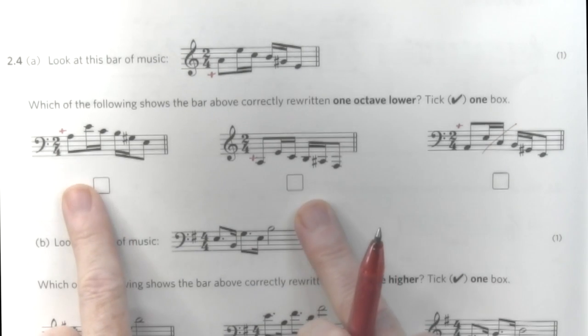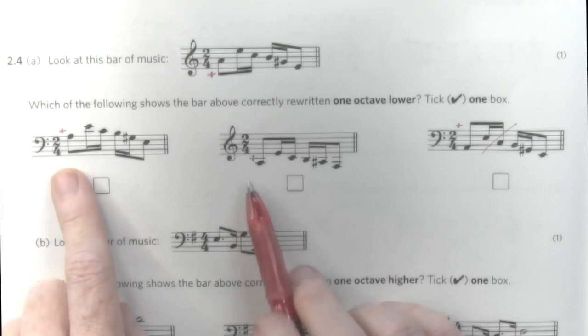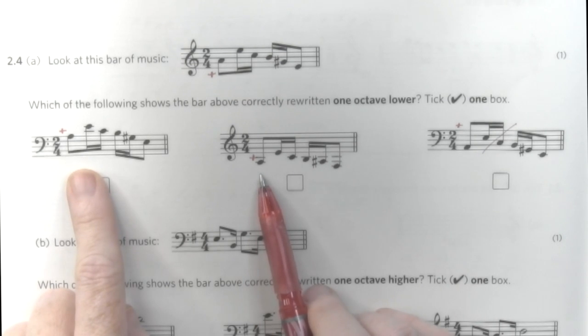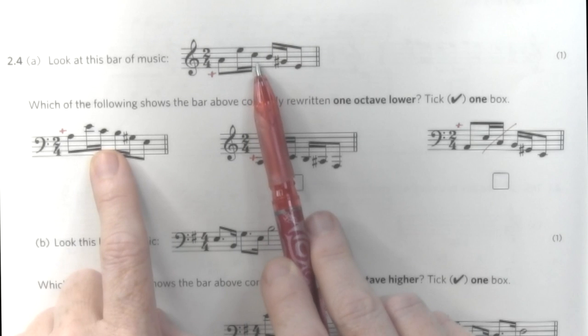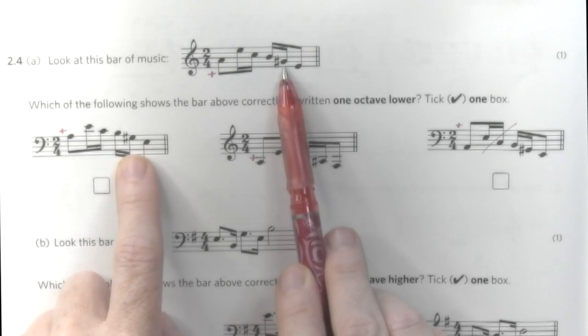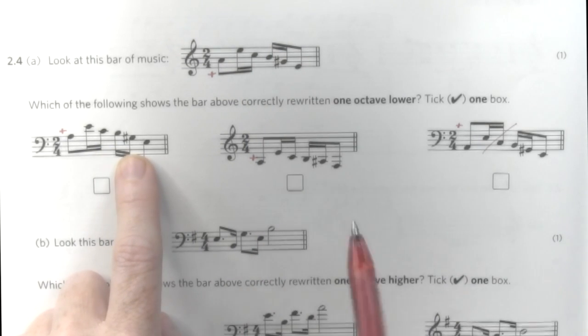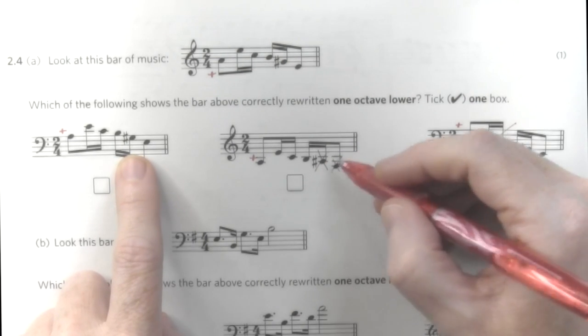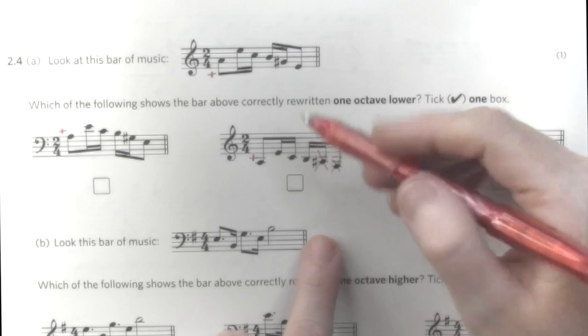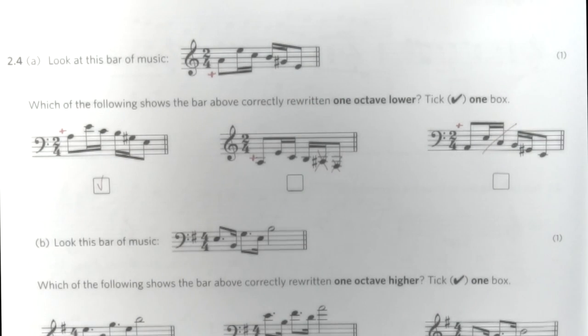Now these two are in fact both written an octave lower, so there must be another mistake. Let's check the notes. Mi, Do, okay, Mi, Do, Si, So sharp and La sharp. Ah, this is the mistake here. And this is also another mistake. So these two notes are wrong. They don't coincide. So the only right answer is the first example. There was a trick in here, so not just the beginning, but also the rest of the bar.